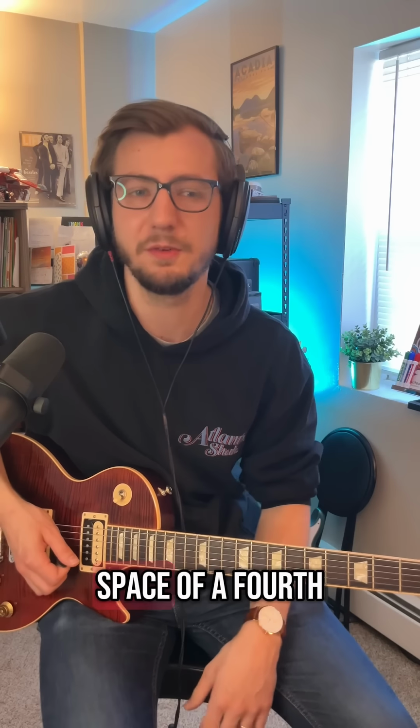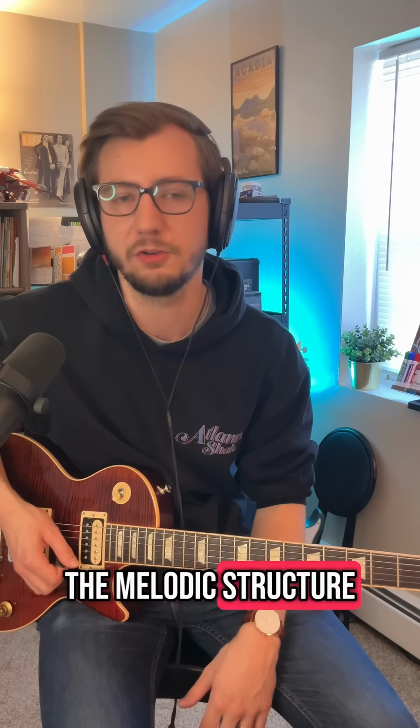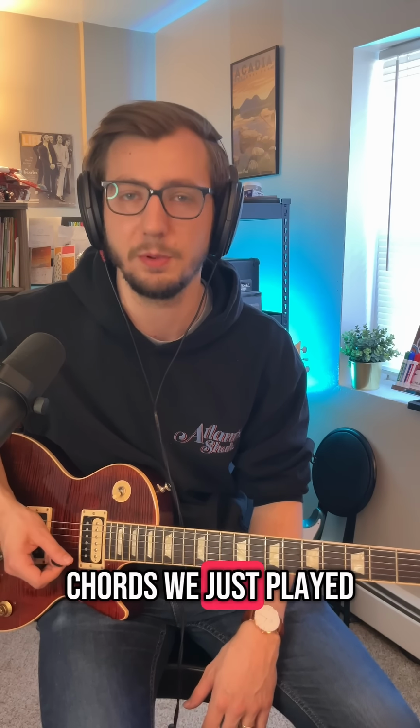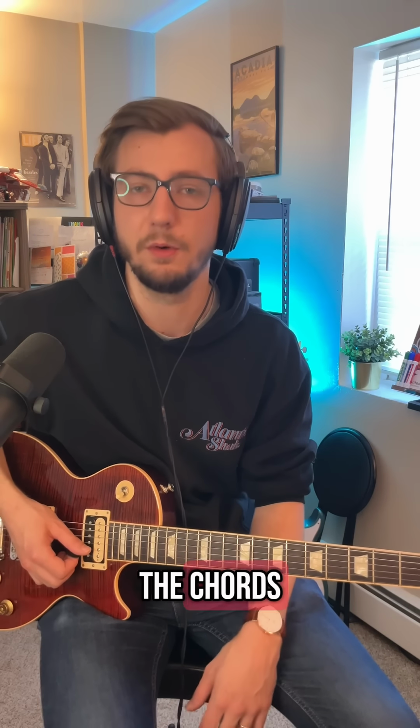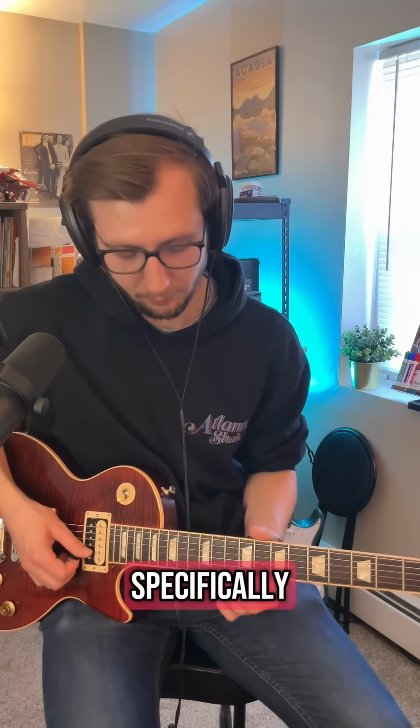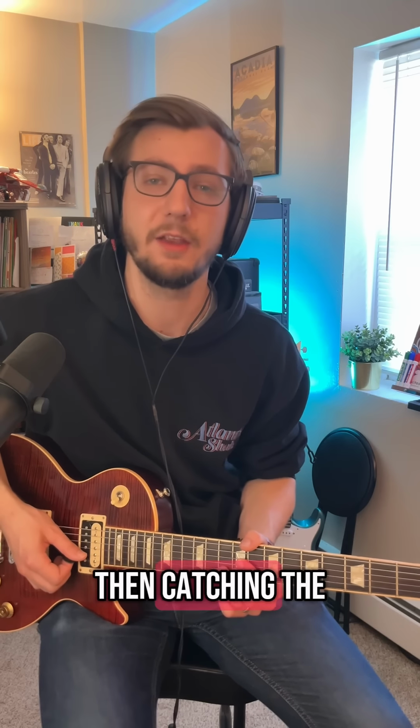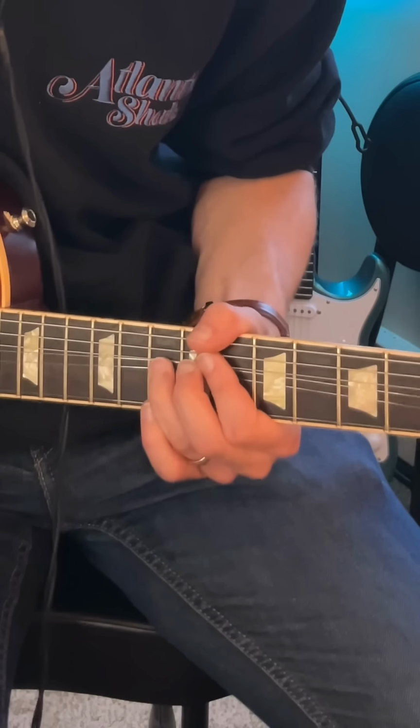I mentioned that space of a fourth because I want to point out how the melodic structure follows the same structure as the chords we just played. In fact, when you compare the notes in the lead part with the notes that belong in the chords, they match up. Specifically, we're bending into the third of the chord and then catching the fifth up above.